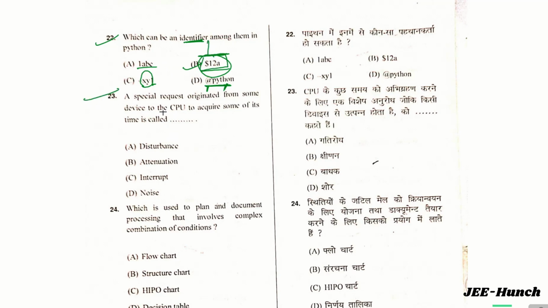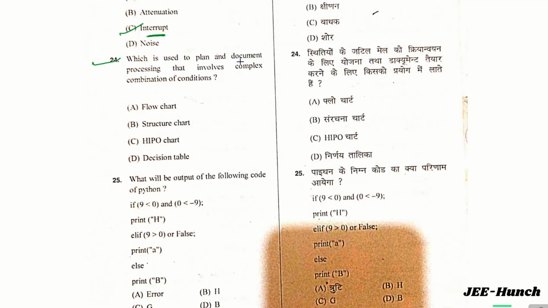Next, 23. A special request originating from some device to CPU to acquire some of its time is called. Here your answer is option number C, interrupts. Which is used to plan and document processing that involves complex combination of conditions? So option number A is correct, flowchart, combination of conditions.